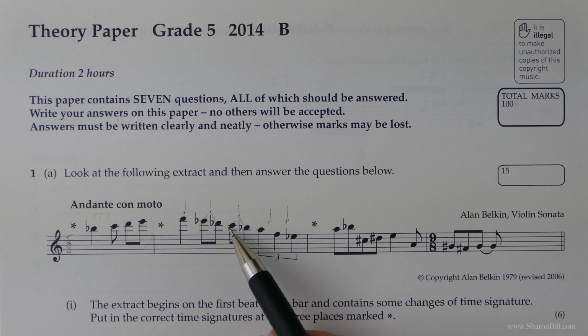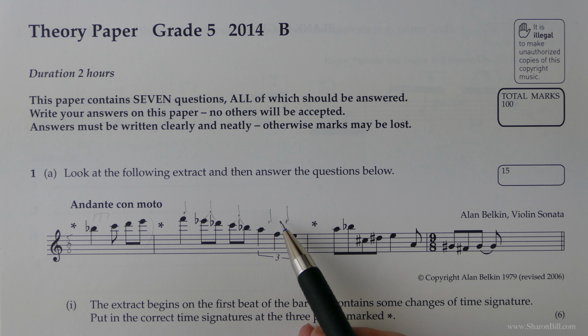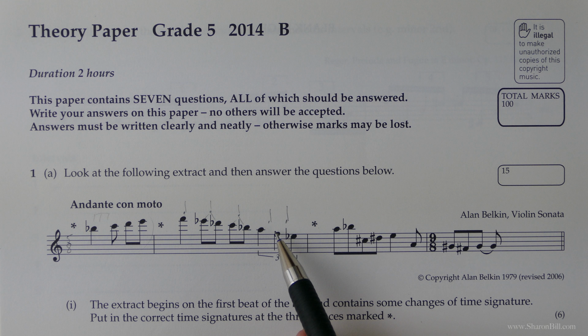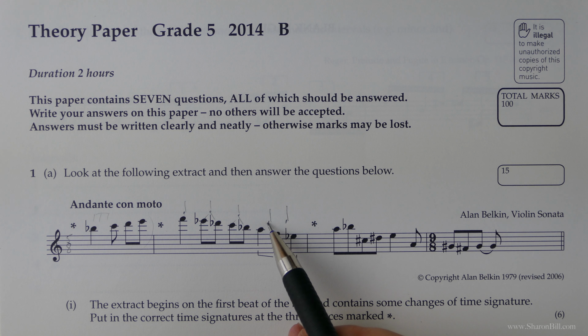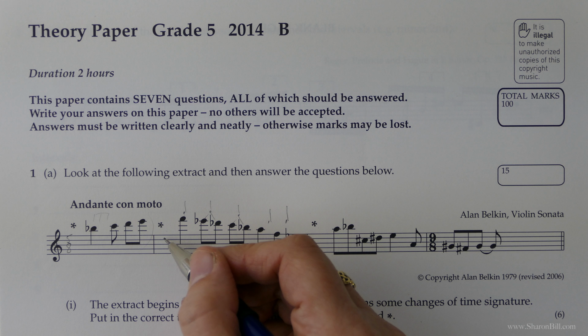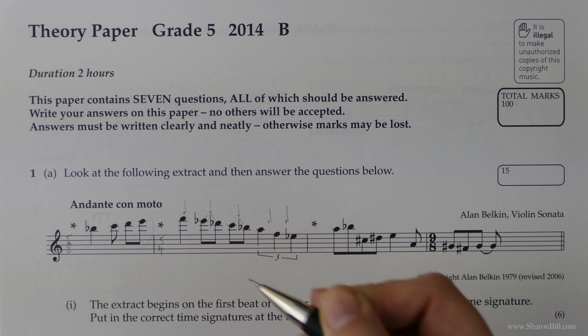Well, you can see we've got a group of 3 and a group of 2. Again, we have an irregular time signature, so there are 5 beats in this bar, but in this case each beat is a crotchet or a quarter note, so it's 5/4.